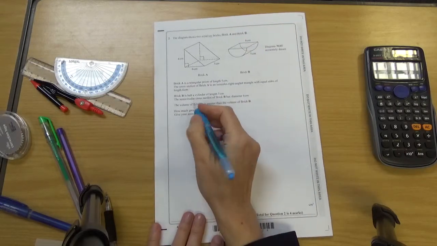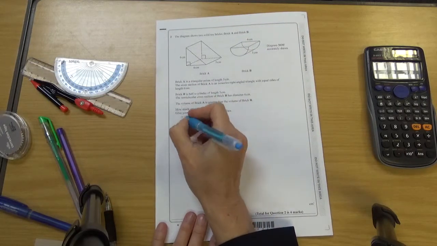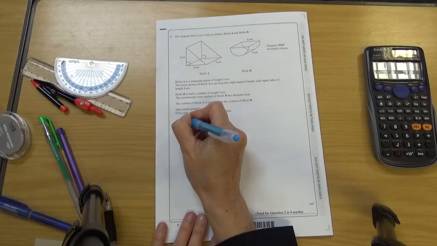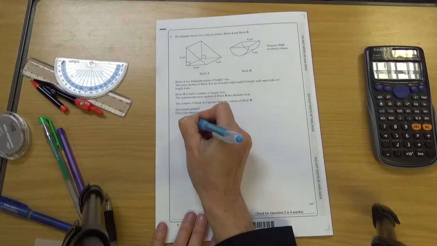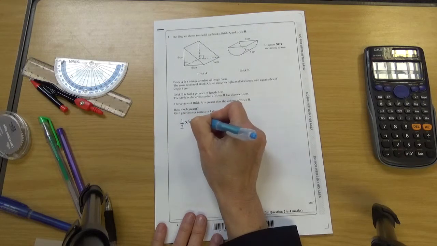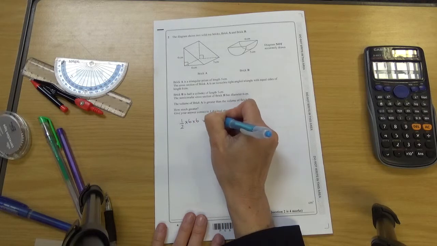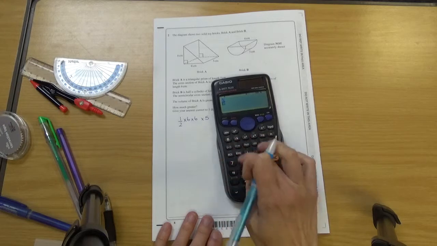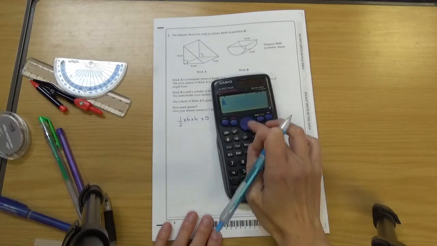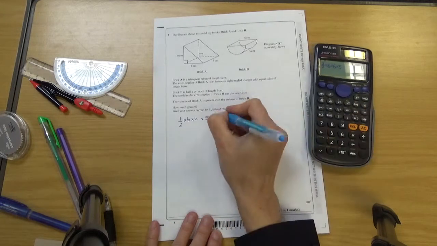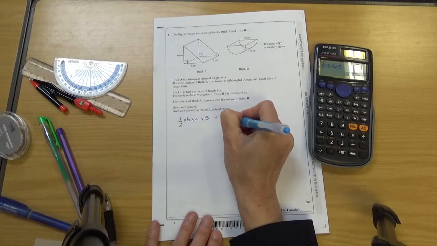So the volume of brick A is a prism, so its cross-sectional area, which is a triangle, is half the base times the height. That's the area on the end, multiplied by the length, which is 5. That has a volume of 90.